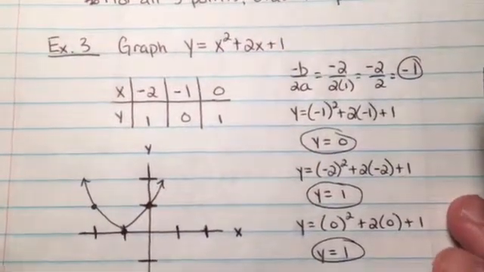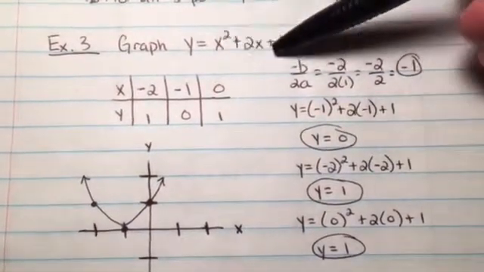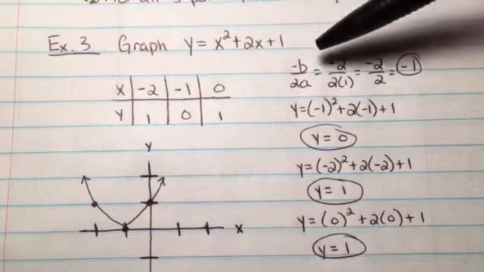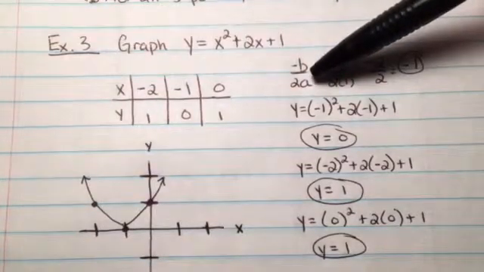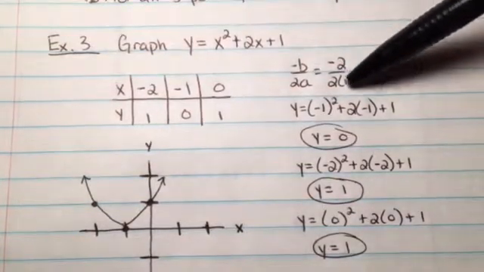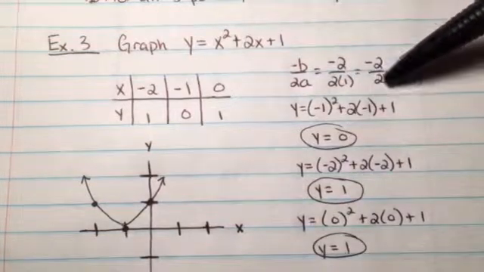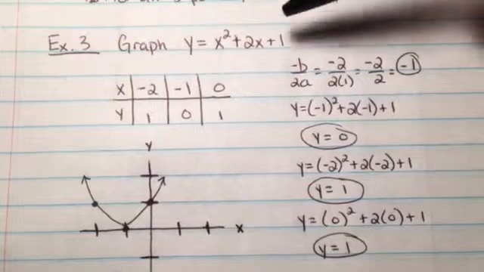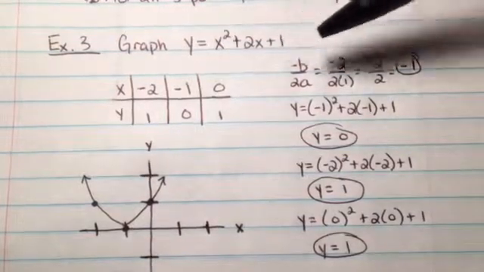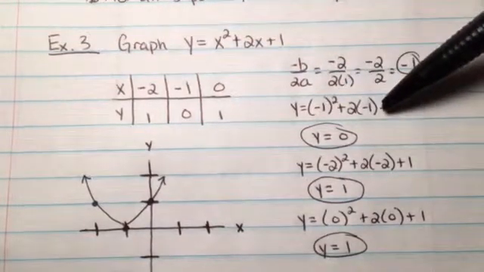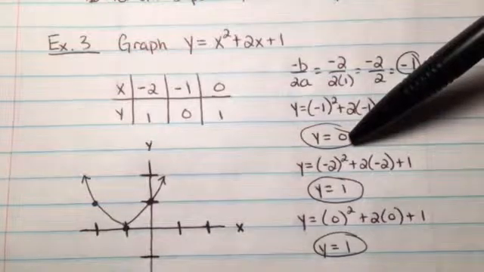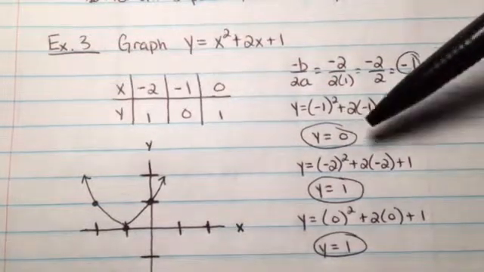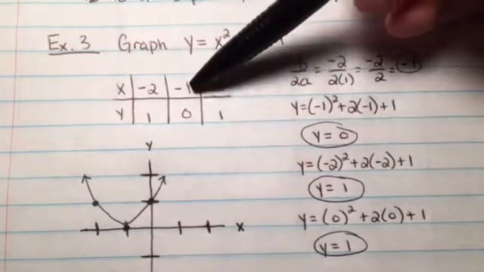Here's an example. All you're going to be given is this function. Opposite of b over 2a. Opposite of b, -2. A is 1. Work that out. Get -1. Plug it back into the function. I did that right here. And when I worked it out, I got 0. So my vertex is (-1, 0). I put that in the center section.